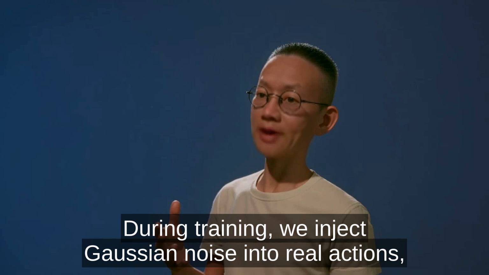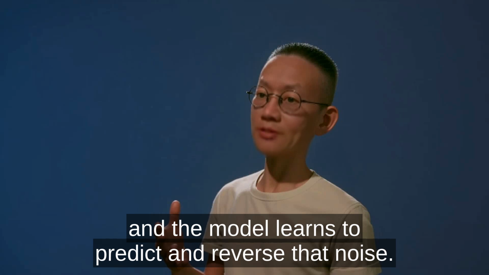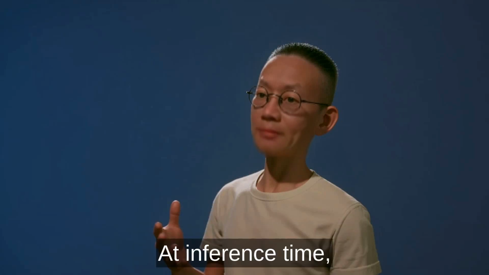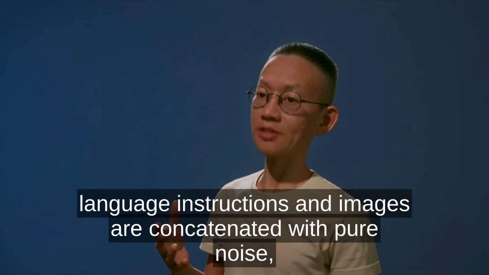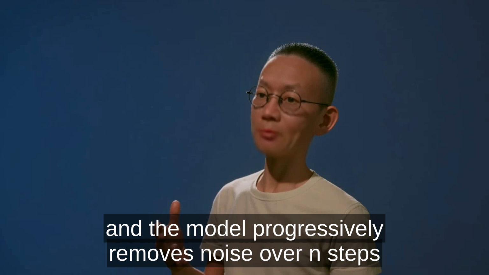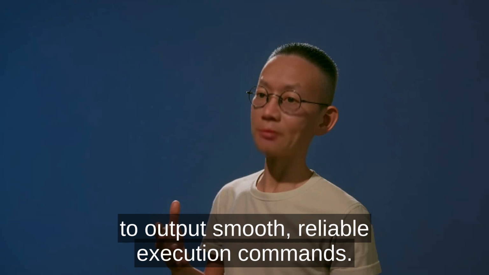During training, we inject Gaussian noise into real actions, and the model learns to predict and reverse that noise. At inference time, language instructions and images are concatenated with pure noise, and the model progressively removes noise over n steps to output smooth, reliable execution commands.